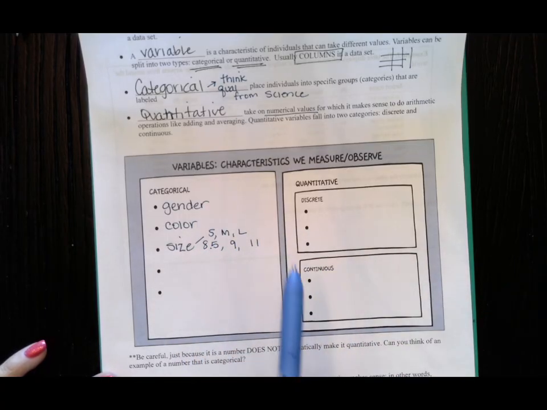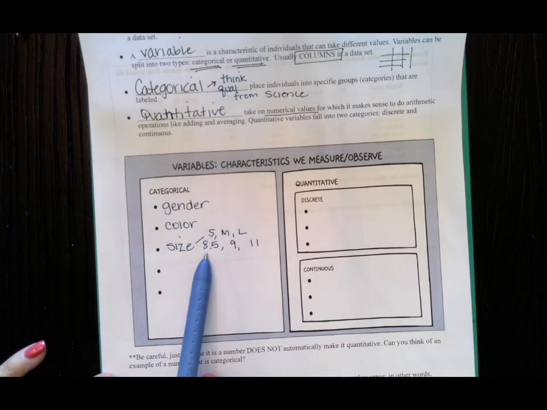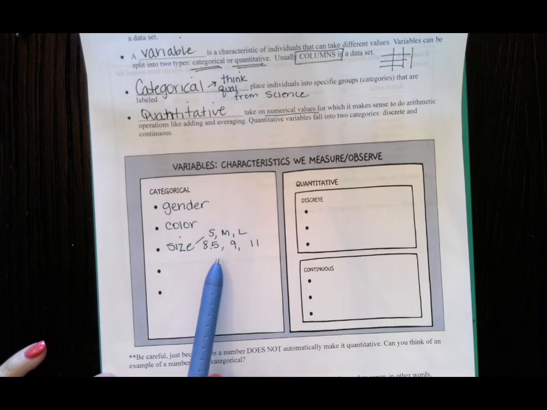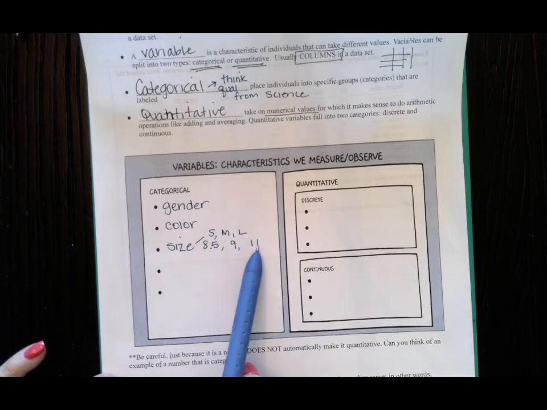Now, the reason why this is categorical, and I know you're like, well, wait a minute, those are numbers. If I took your shoe sizes and they were 8.5 and 9 and 11, and I added these up and took an average of these, that wouldn't make sense because you are specifically an 8.5 shoe size or an 11 shoe size. So here's an example where it needs to make sense or it's going to be categorical.